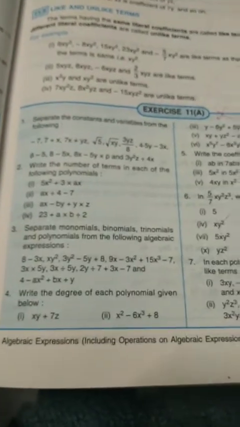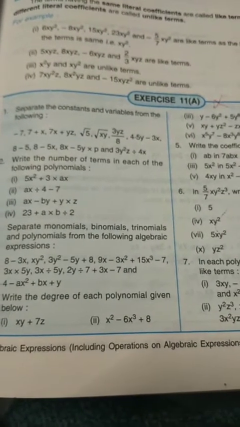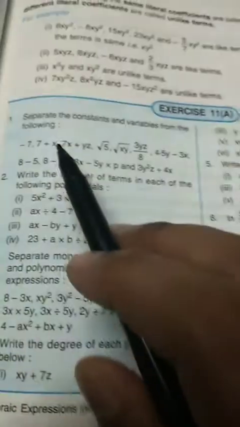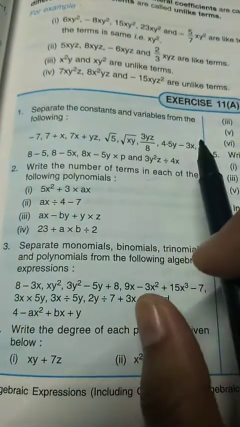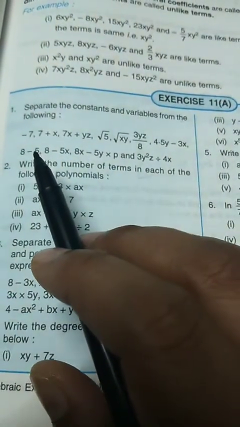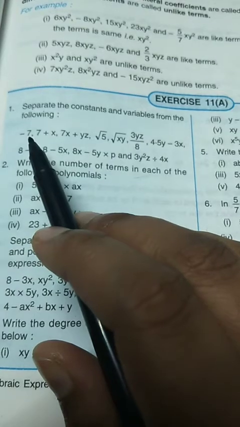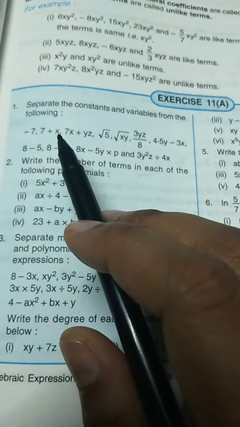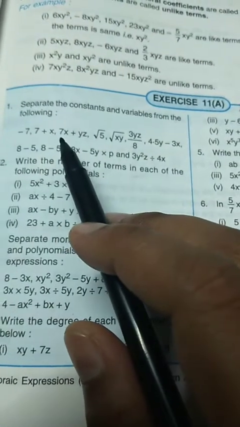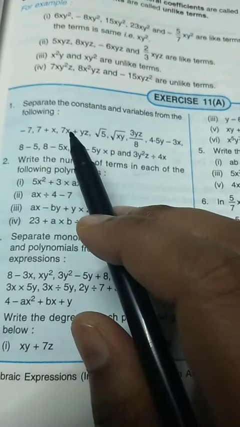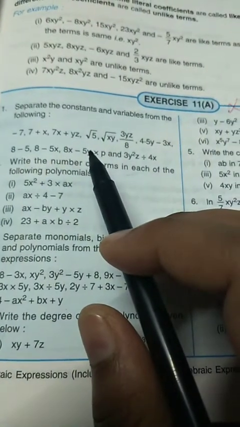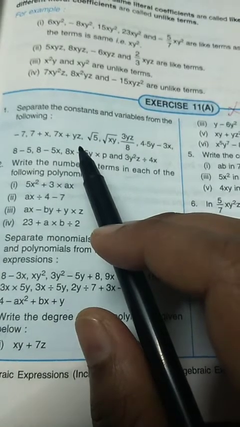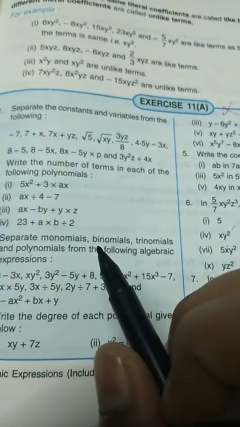Now students, you can see Exercise 7A. We have some questions to solve. In the first part it is given: separate the constant and variable from the following. So you have to separate the constant and variable. Here you can see minus 7 is a constant, 7 is a constant, and x is a variable. 7 is a constant and x is a variable. yz is a variable. In a similar way we will solve this.